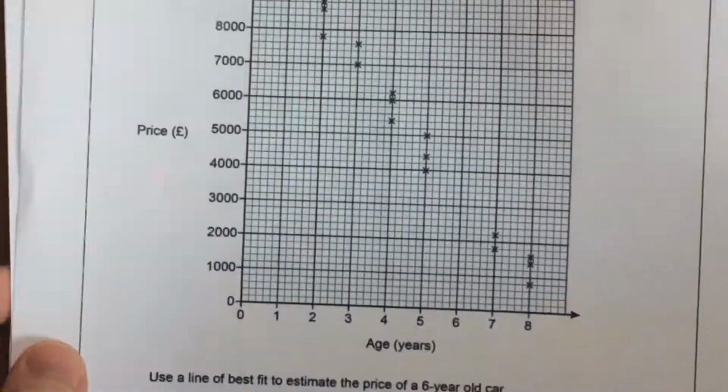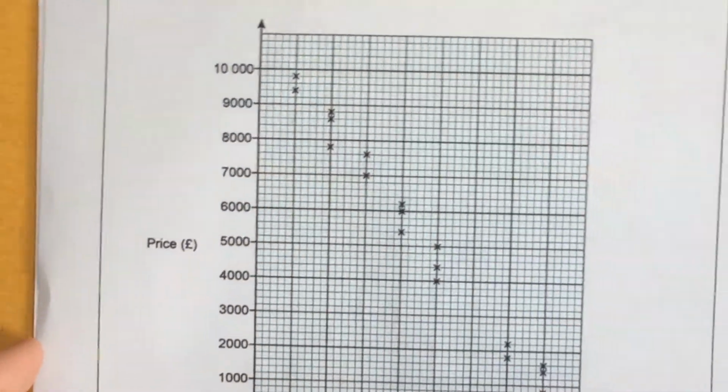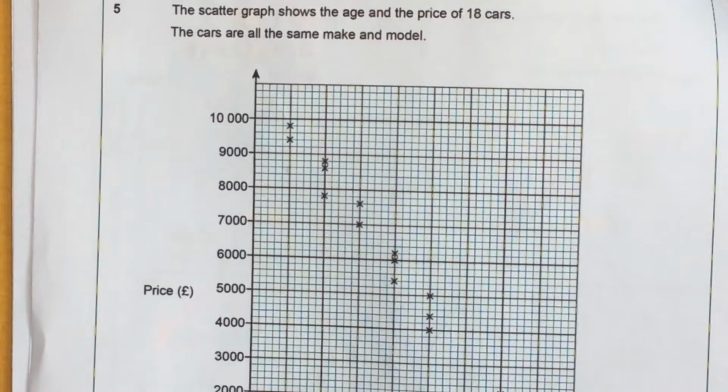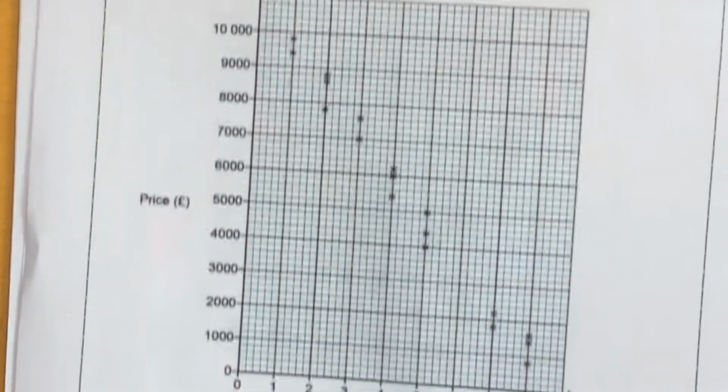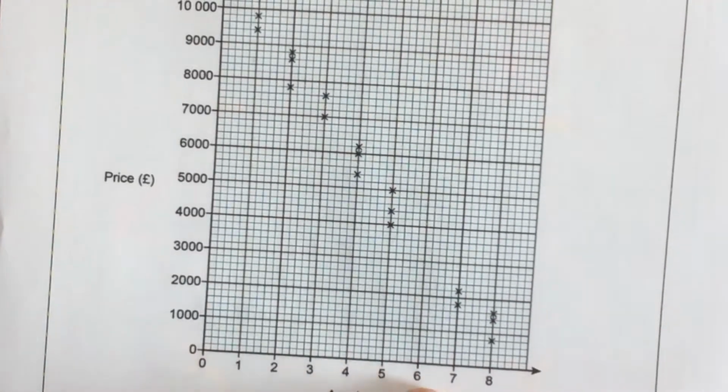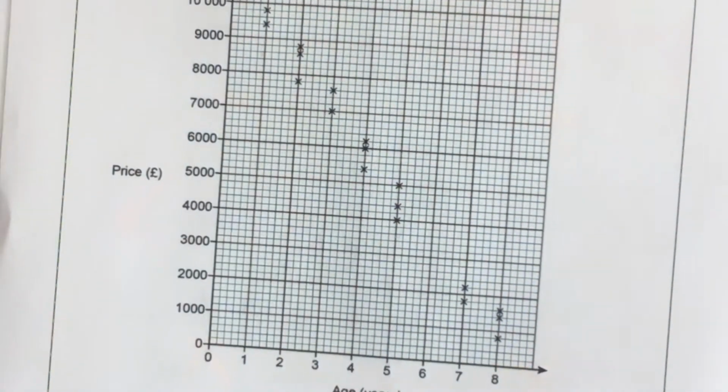Now for question 5, they want you to put a best fit line to show the price of a 6-year-old car, which they do not have on the figure. So this is a scatter graph used with actual figures. There are 18 cars with their ages and prices, as you can see. But now we can see for 6 years we don't have the price.